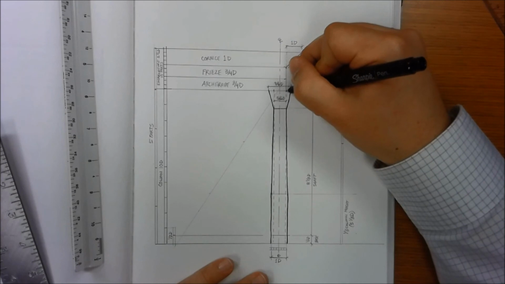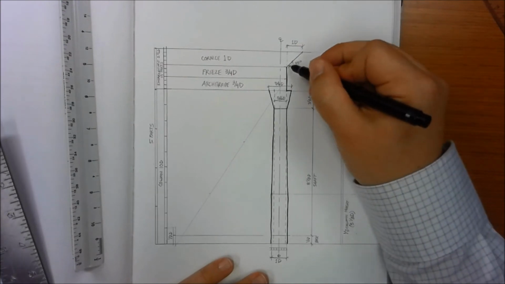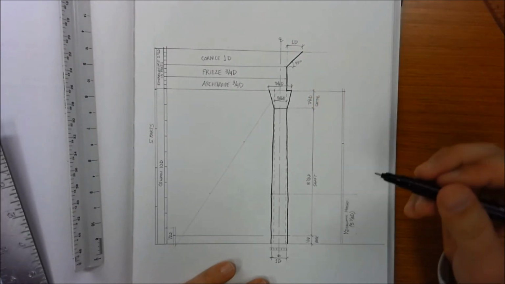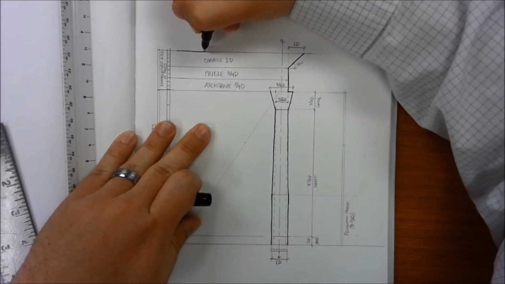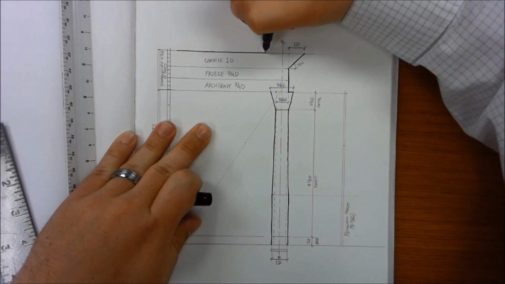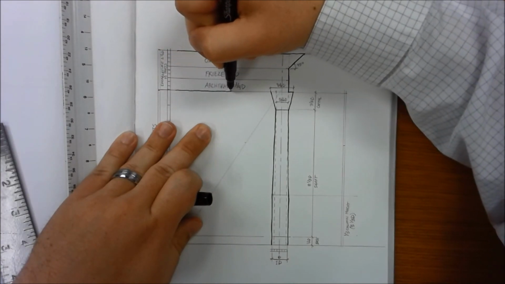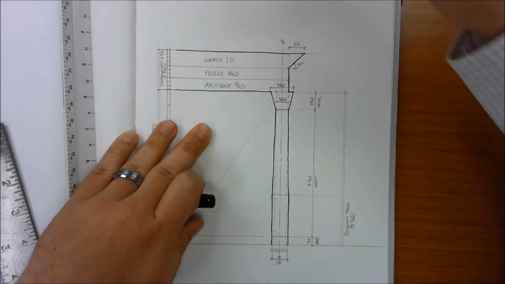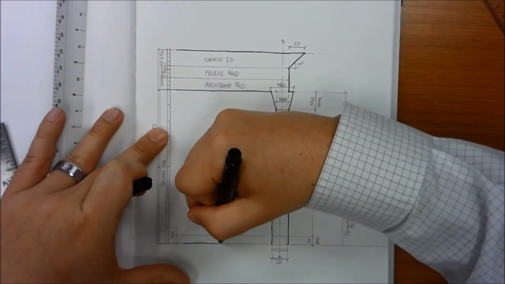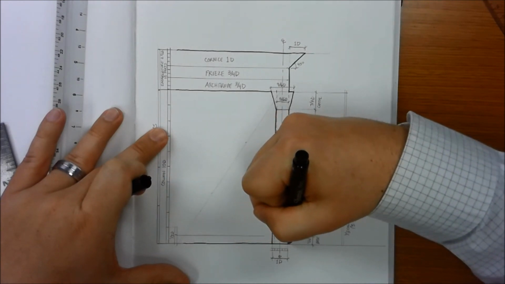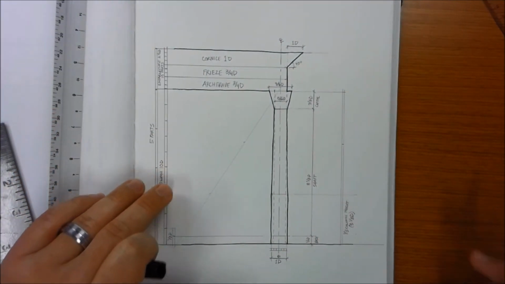As it flares out, it jogs in, goes straight up, jogs out the 45 degrees. We'll do that top of the entablature. The bottom of the entablature. It comes over the capital, and we'll also do the base here. There we go.